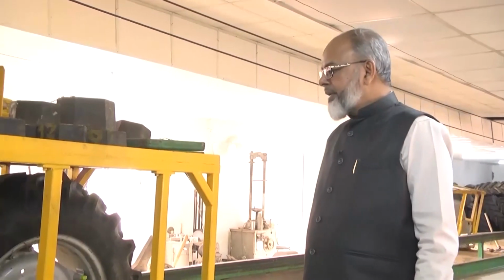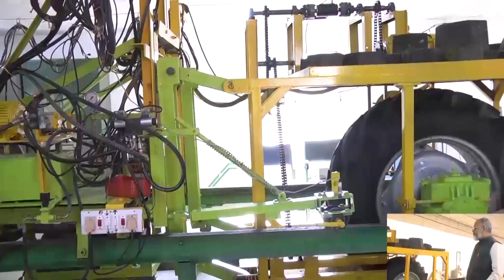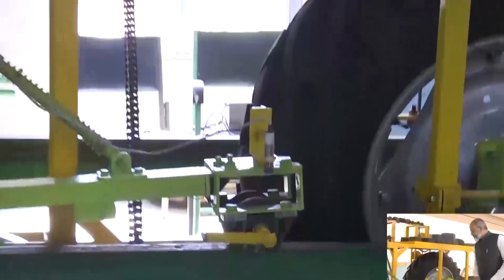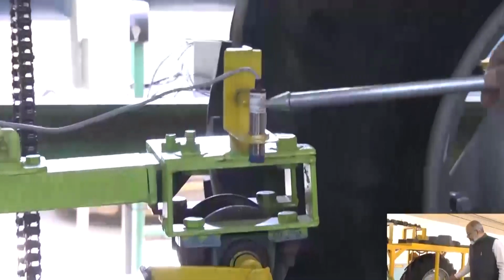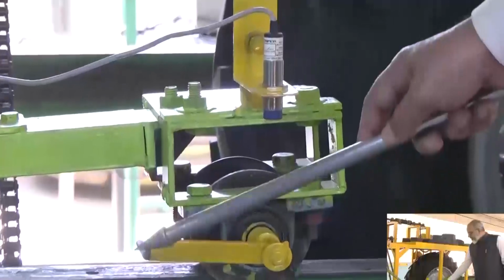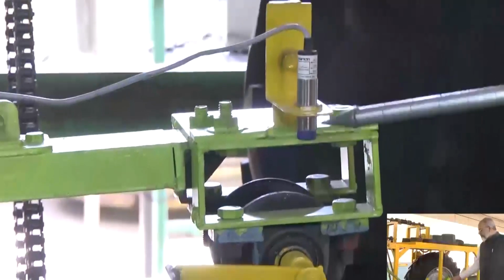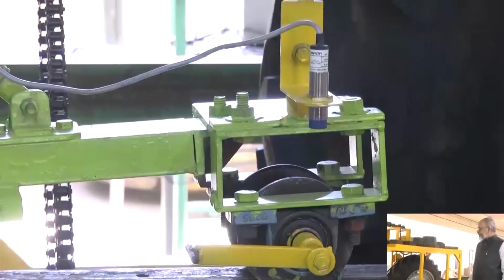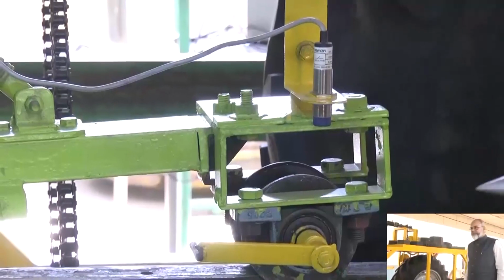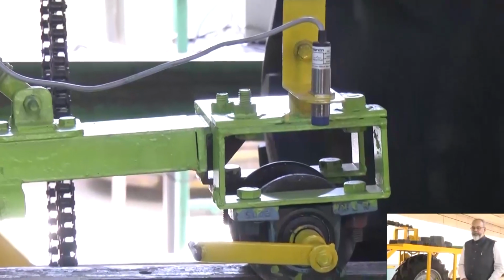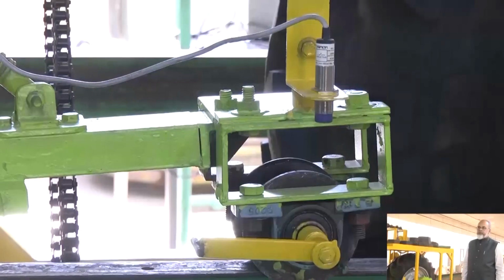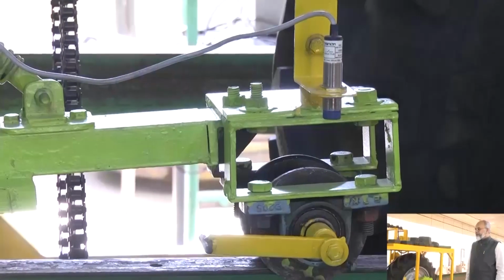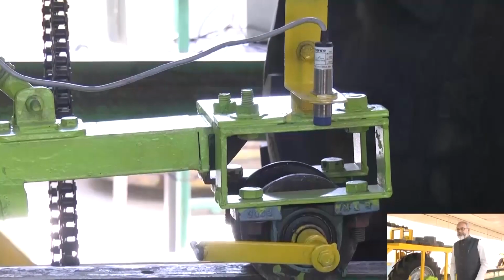We measure the actual speed using a proximity setup which is present here. This is the proximity switch and this is the object. When the object comes closer to this proximity switch, the switch will sense its presence and give a signal, and that signal we record in a computer with the help of a data acquisition system.